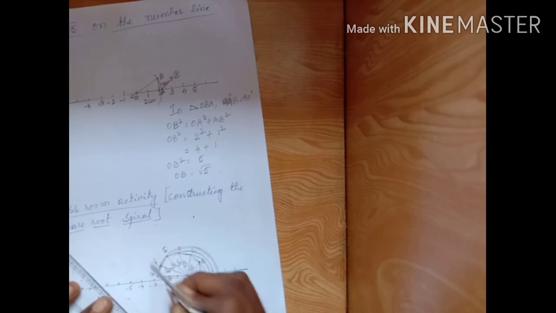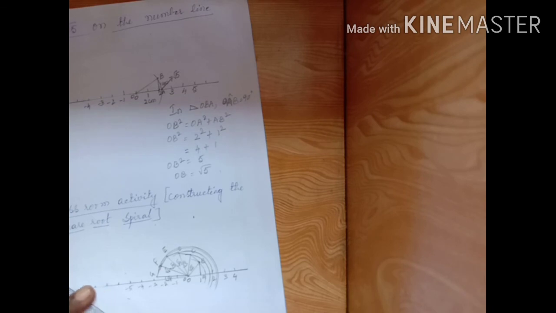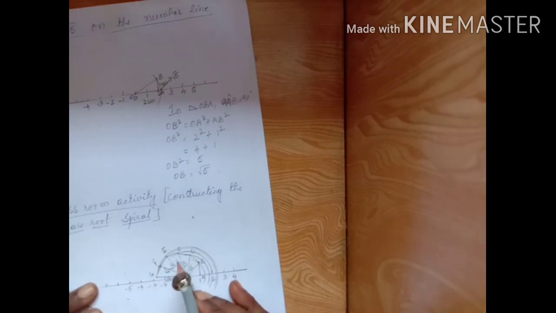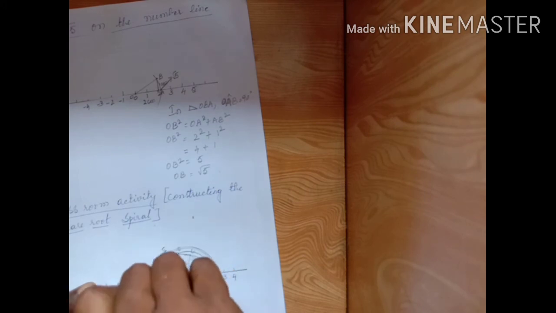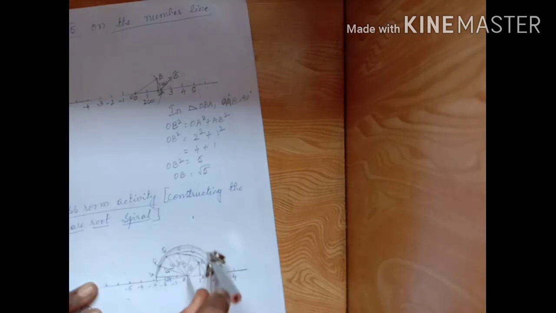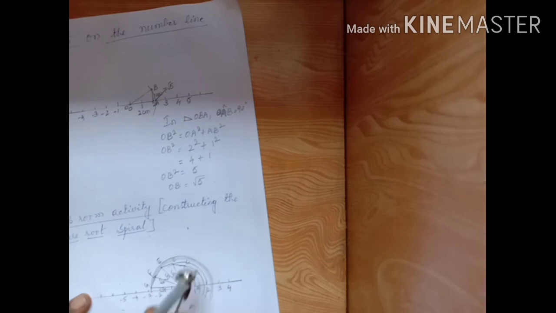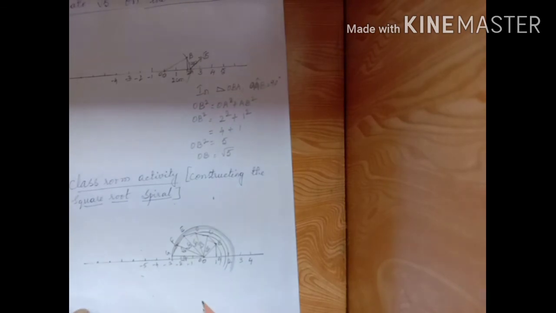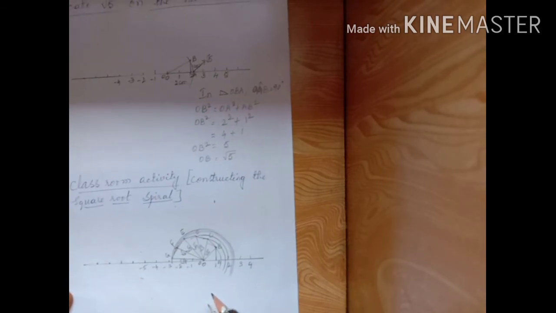Okay children, root 7. So now what is the value of root 7 we are getting here? So children, from G, like this, between 2 and 3. So you can do like this, square root of 8, square root of 9 also you can do it. Till square root of 8 is enough. Square root of 7 I have done. Further you can do it, children.